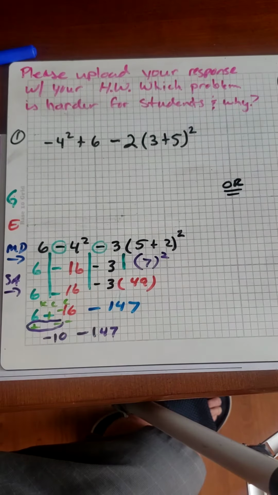Now I'm going to keep moving down here. So negative 16 plus 6 minus, and over here I need to do that square first. So it's going to be 2 times, and 8 squared is 64, like that. And so then I have negative 16 plus 6 minus 2 times 64.